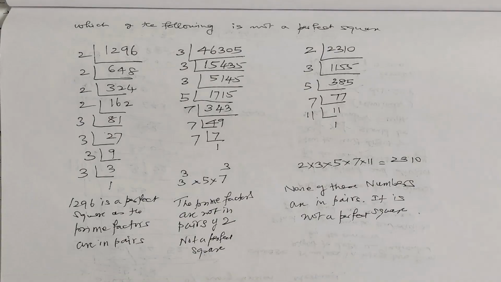Which of the following numbers is not a perfect square? 1296. It is divisible by 2 and 3. It has two pairs of 2 and two pairs of 3. So we take 2 multiplied by 2 multiplied by 3 multiplied by 3, which is the square root of 1296. That takes you to 36.